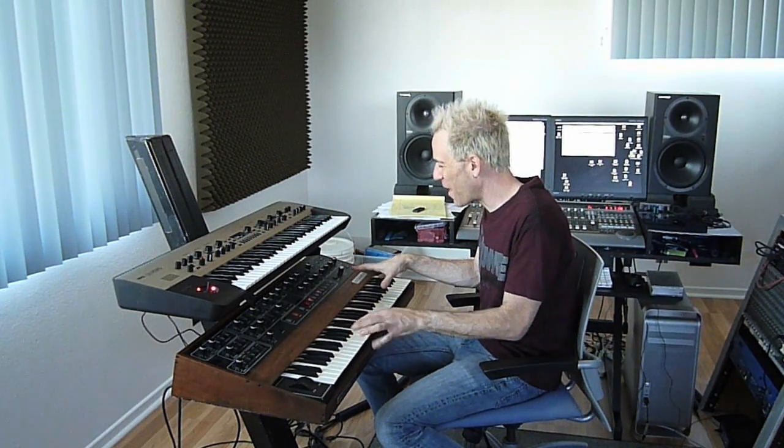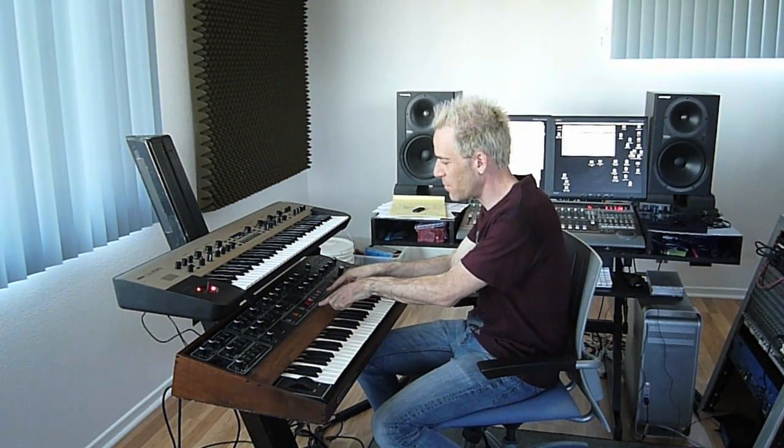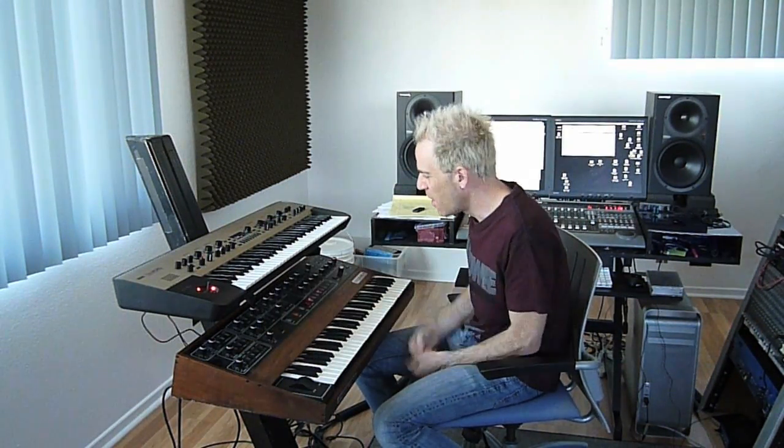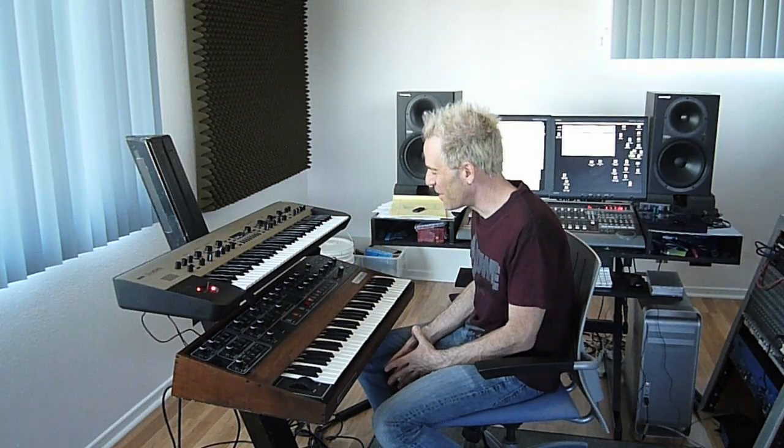My Prophet 5, I should warn everyone, I guess, is a little sick right now. For those of you familiar with Prophets, you probably have noticed that there's some lights on, but many lights not on. So it's functioning a little funky right now, but it works well enough that I can play it and sweep the filter, and then I think it's off to get it fixed.